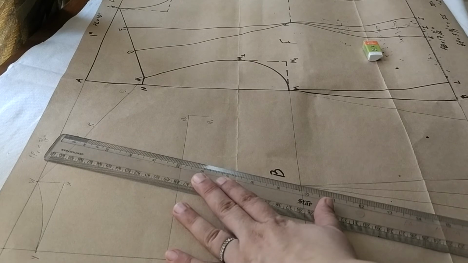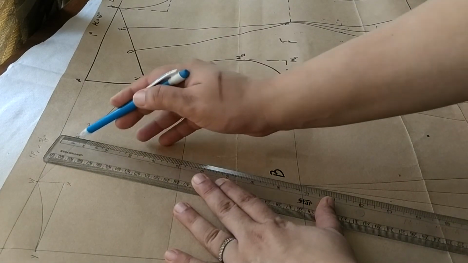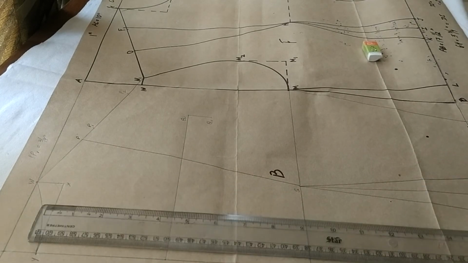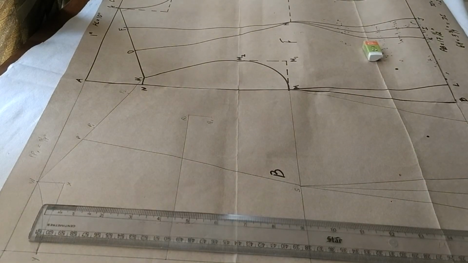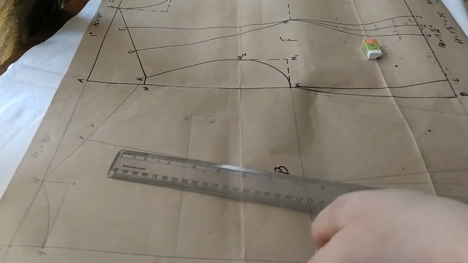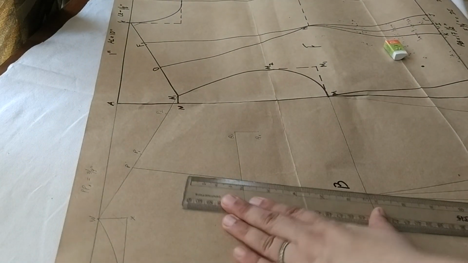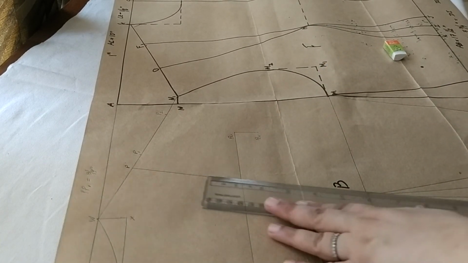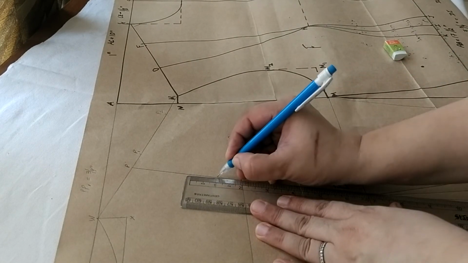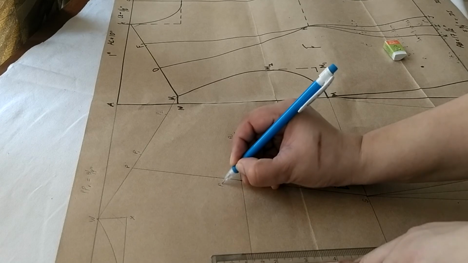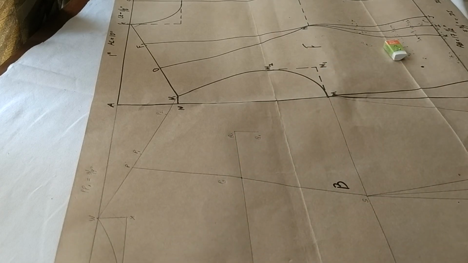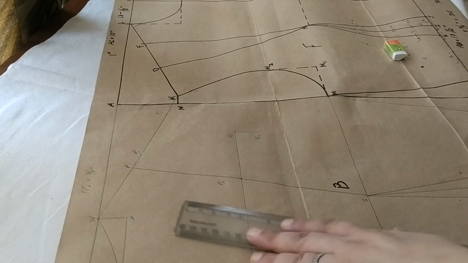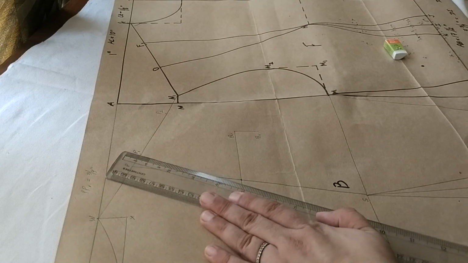Join S to P with a straight line. So this will be a little tilted, slanting line now. After doing this, you need to mark a point for drawing the dart for the shoulder. From the point of intersection, you have to mark a point 1 inch above and label it as P3. Now join P3 with P1 for the shoulder dart.